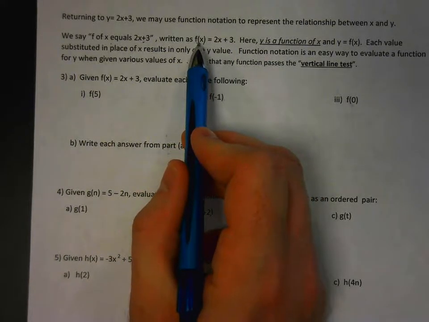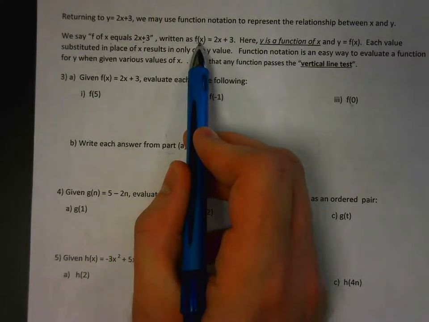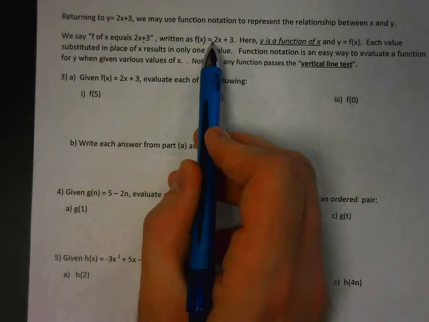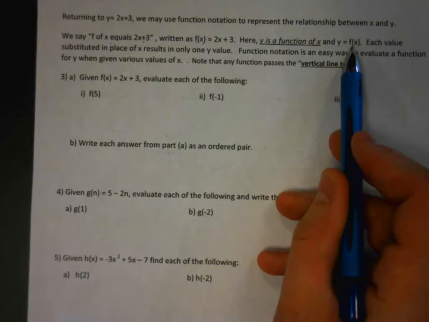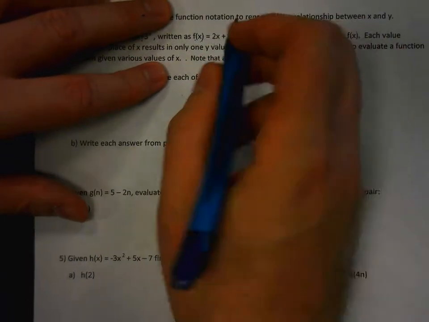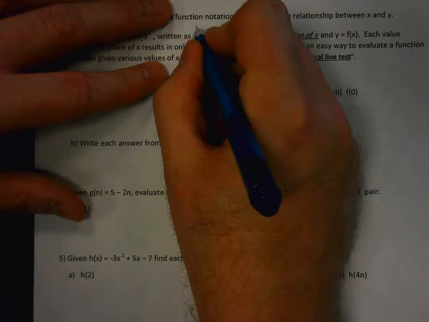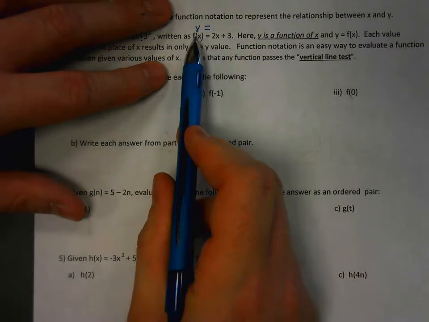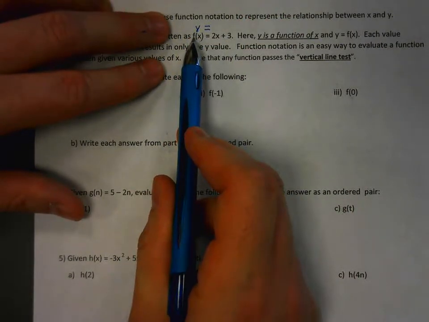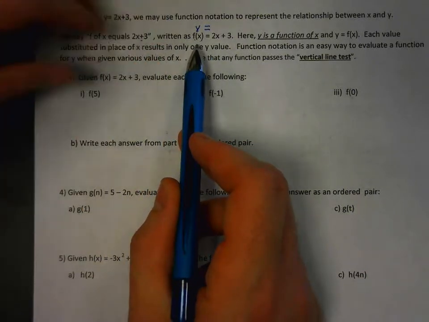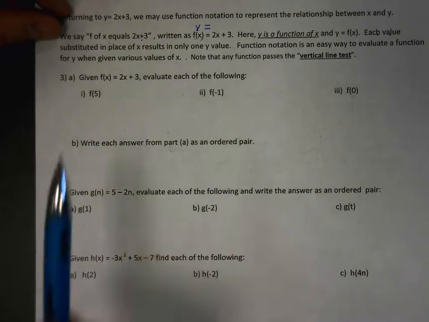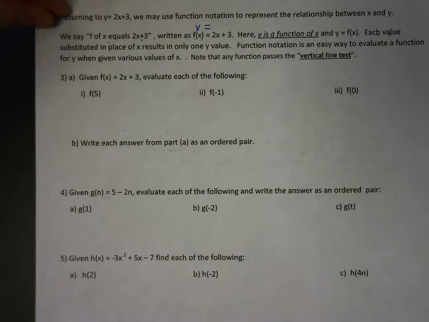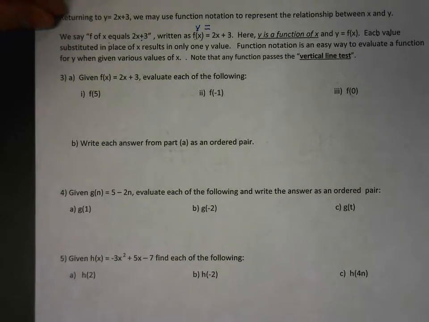The way you say that is f of x. It's not f times x. It's not multiplication, it's function notation. F of x equals 2x plus 3. Here, y is a function of x, and y equals f of x. Essentially, all that's saying is that in place of y equals, you're putting f of x. So whenever you see f of x, that's just another way to say y equals, or the output equals. Each value substituted in place of x results in only one y value. So each x gives you only one y value.